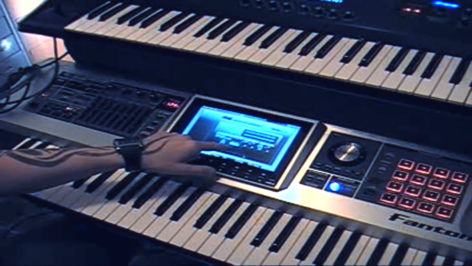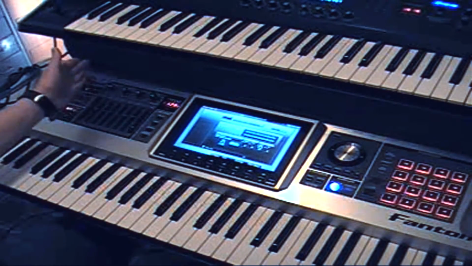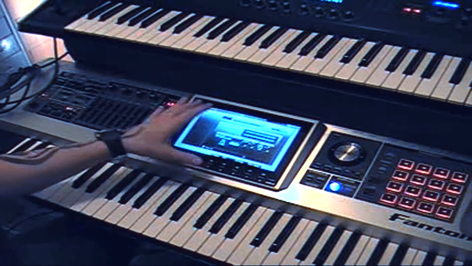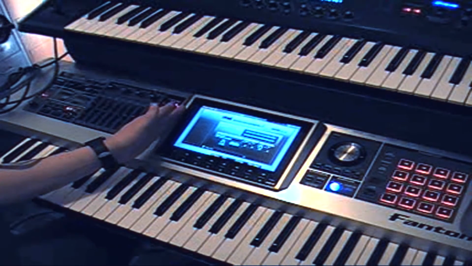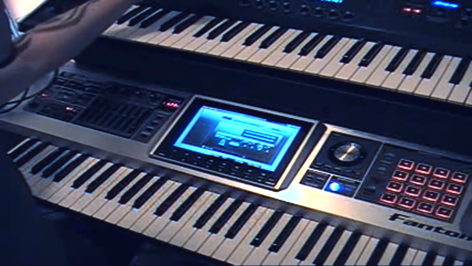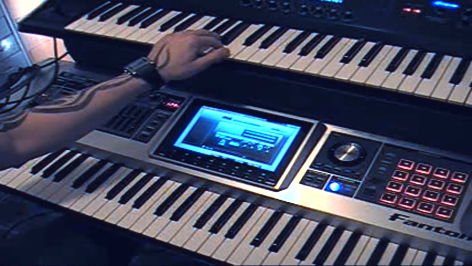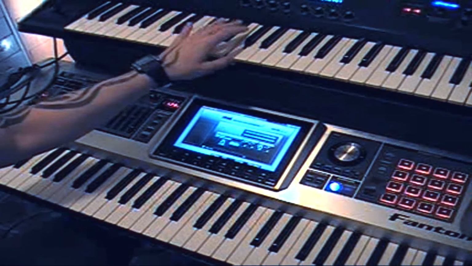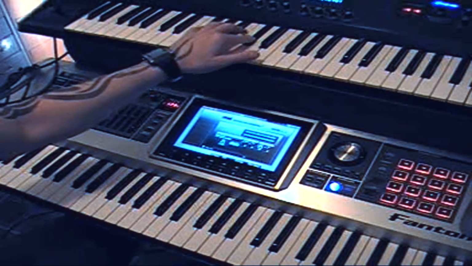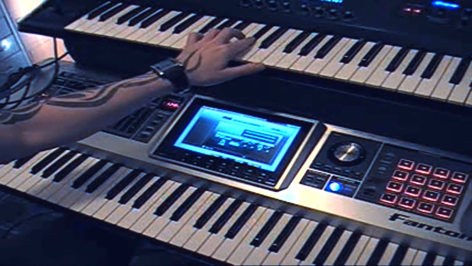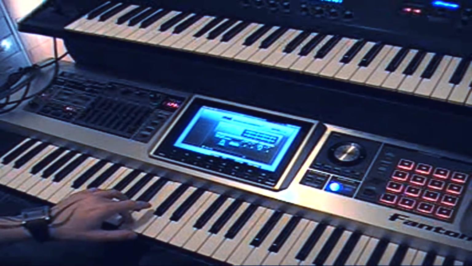But keep in mind, I can assign the sample set, either in live mode or studio mode, to be triggered by any MIDI channel that I want. So if I go to my keyboard, check it out. So I can trigger them here or here.